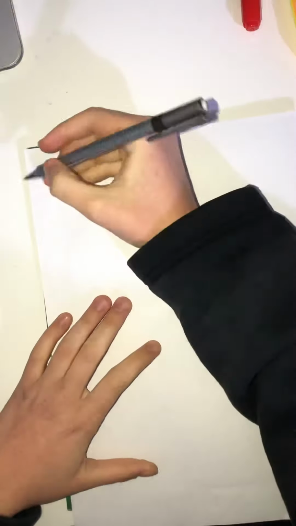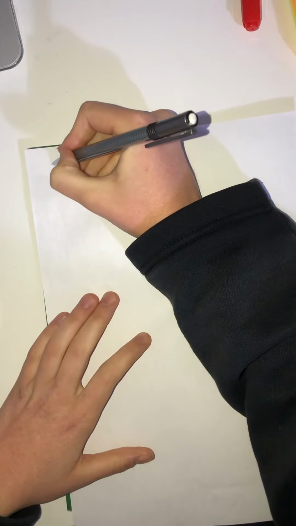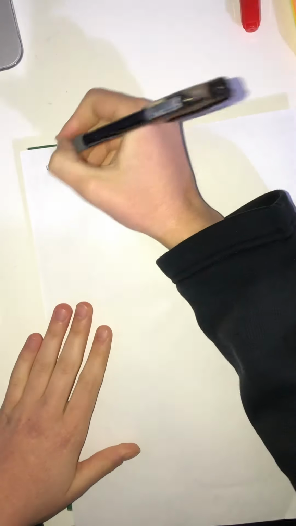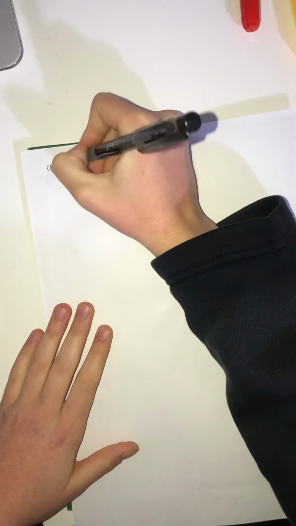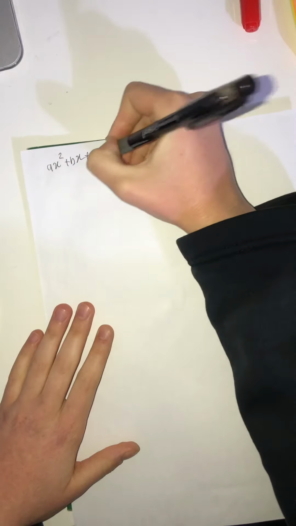So first of all, we have this. Actually, let me just grab a pen. ax² plus bx plus c equals 0. Sorry about the handwriting.